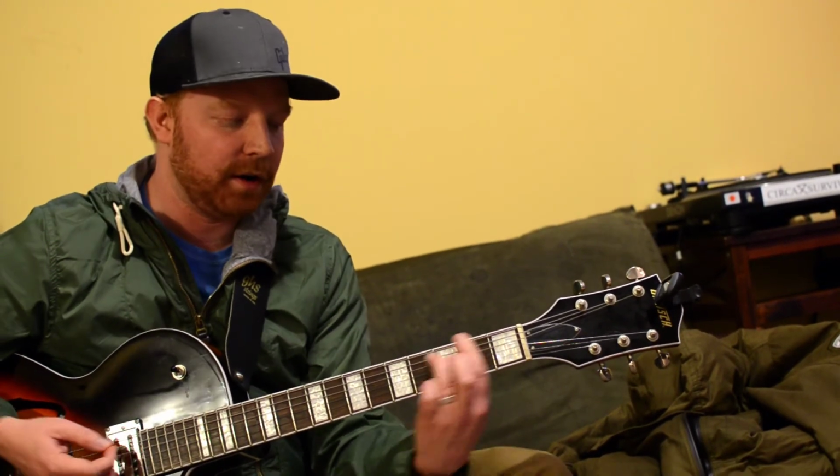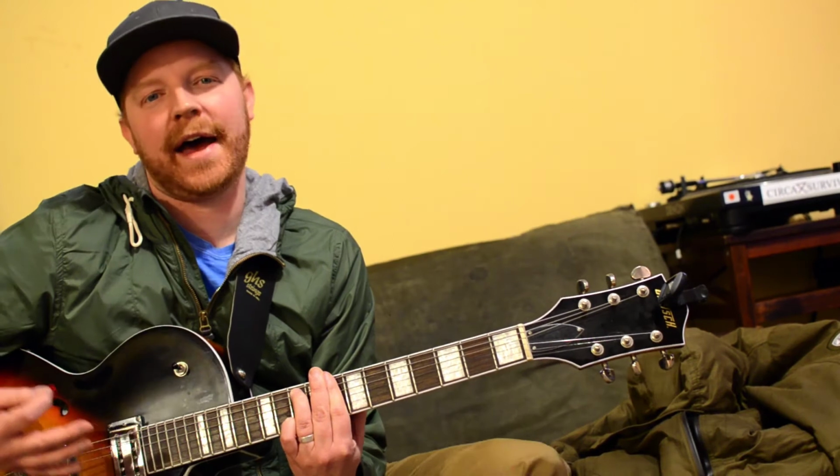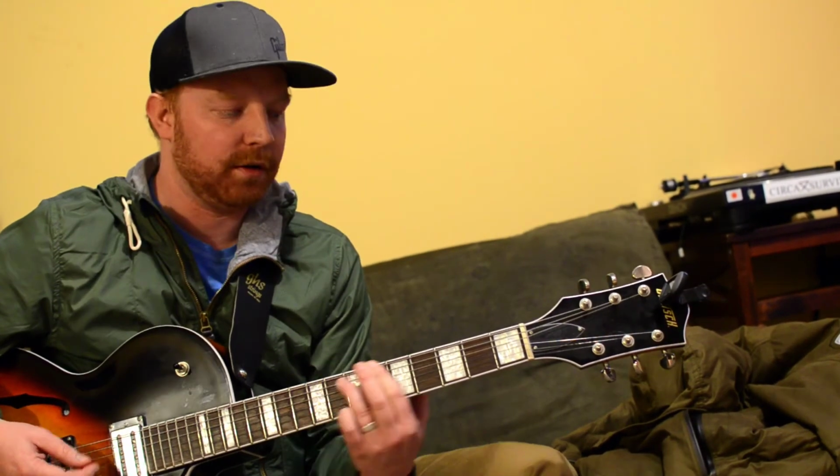You know, these aren't all necessarily in one key, because you don't have any keys that have four minor chords in them.